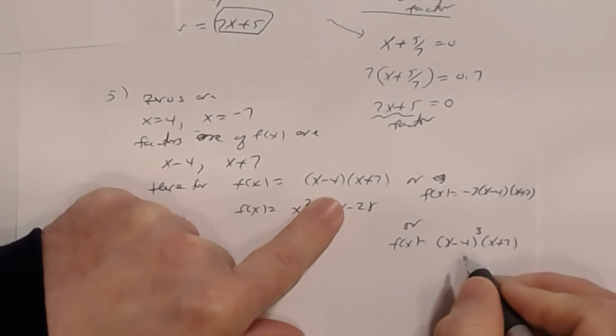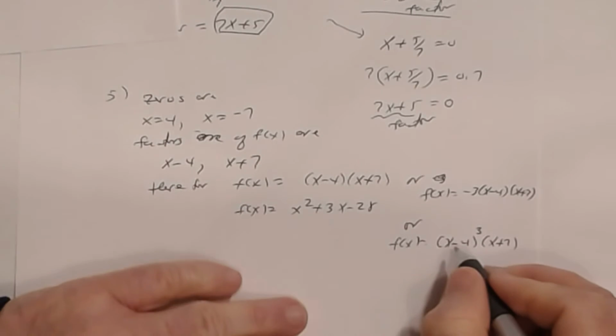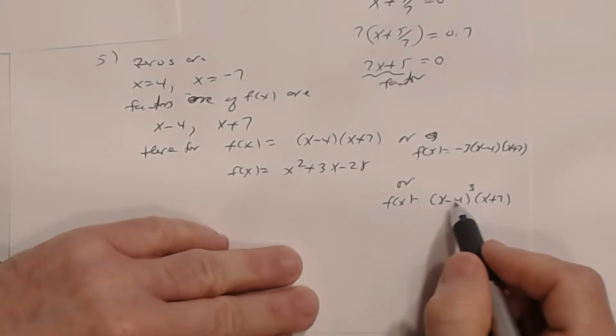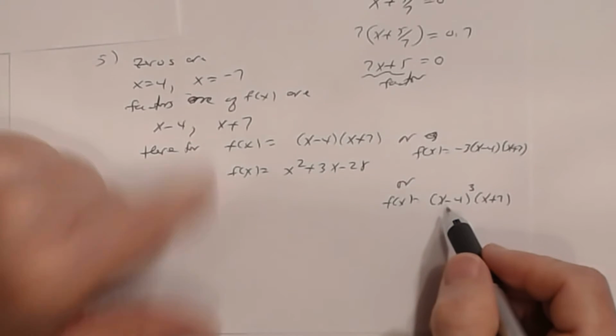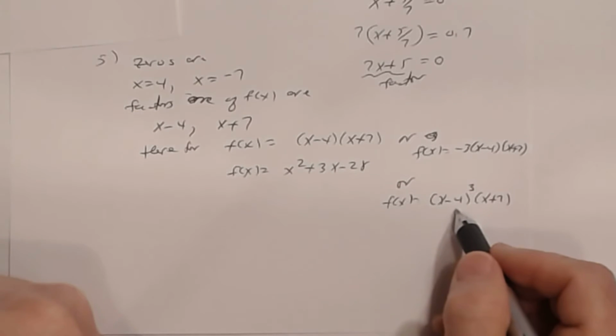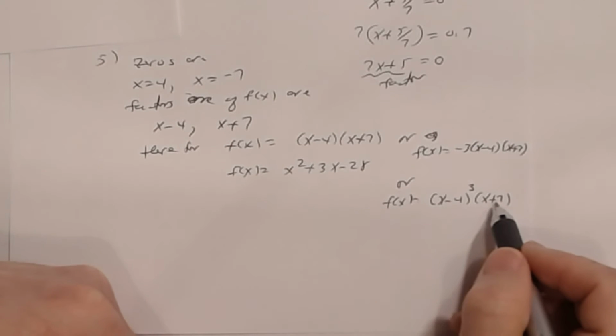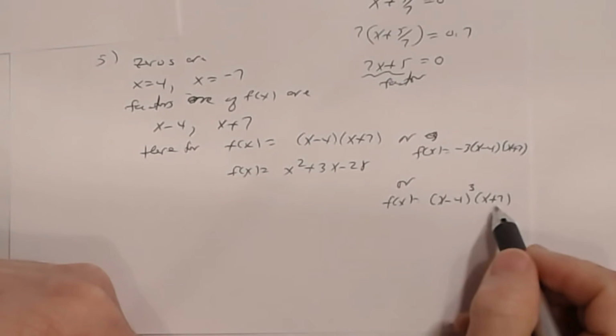The only zeros are 4 and -7, except we haven't talked about multiplicity here, but technically 4 is a 0, even though you have 3 factors of x minus 4, and then -7 is a 0 with just one factor.